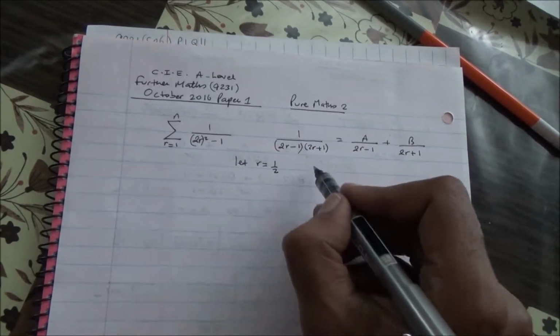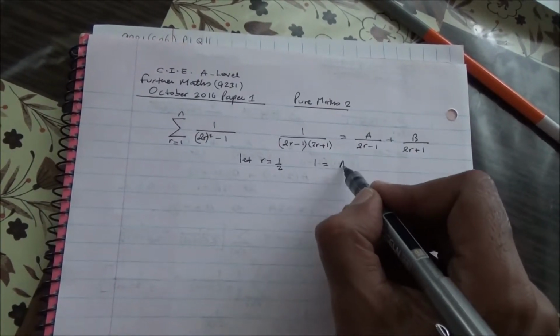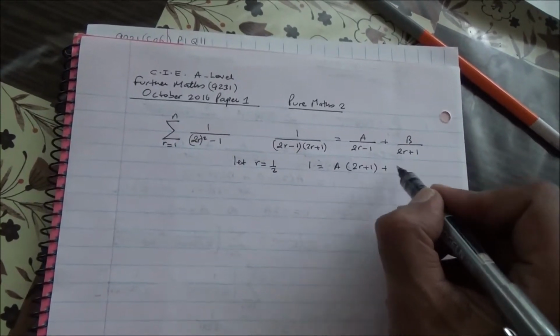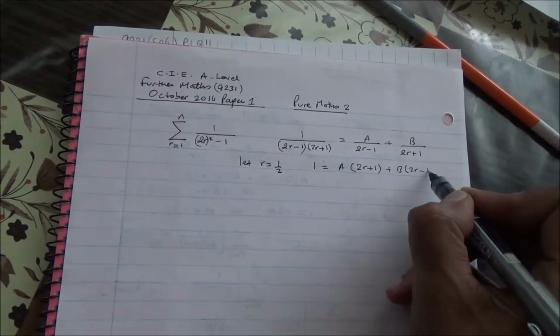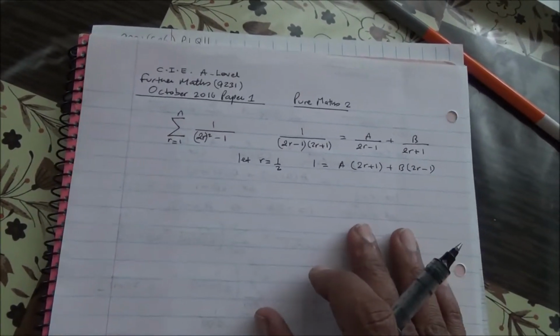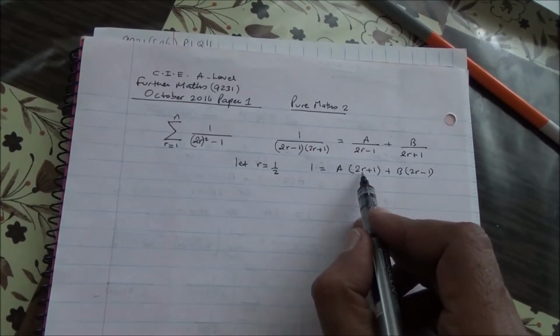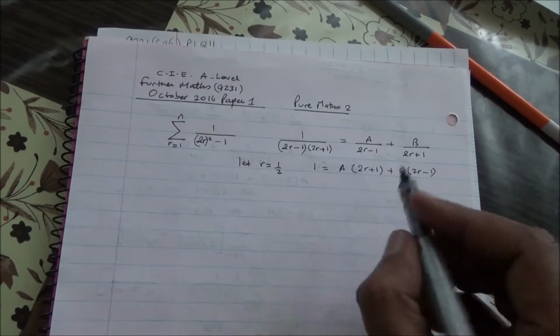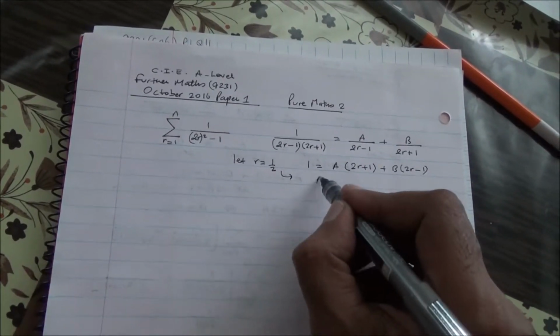If we do that, first of all I've got 1 is equal to A times 2r plus 1 plus B times 2r minus 1. Substituting r equal to half, that makes it 1 equals 2A, therefore A is going to be half.